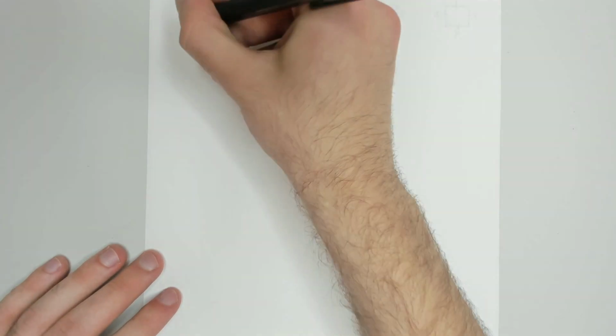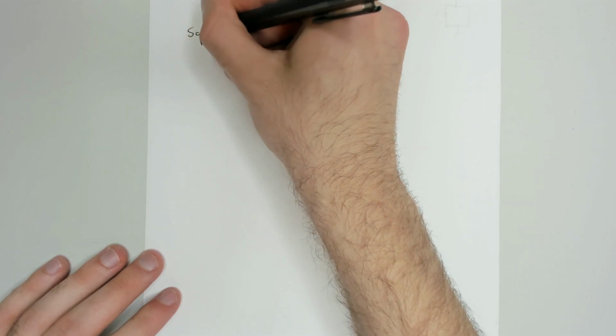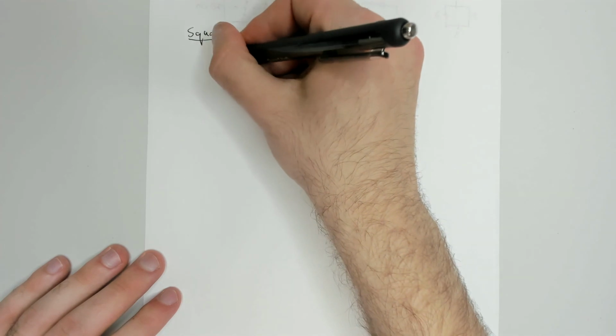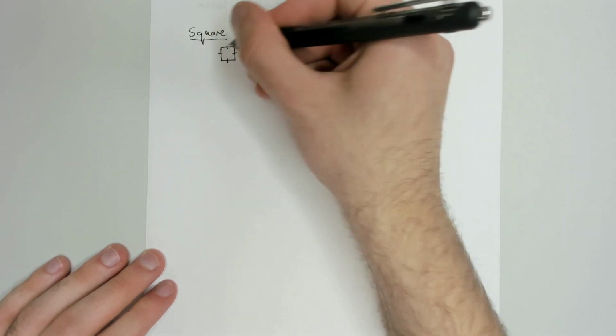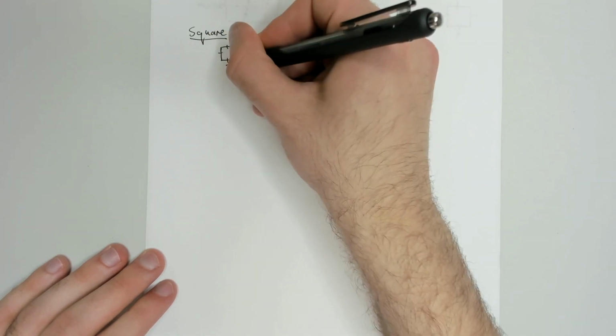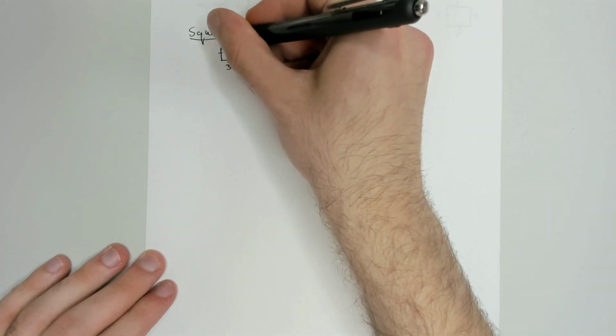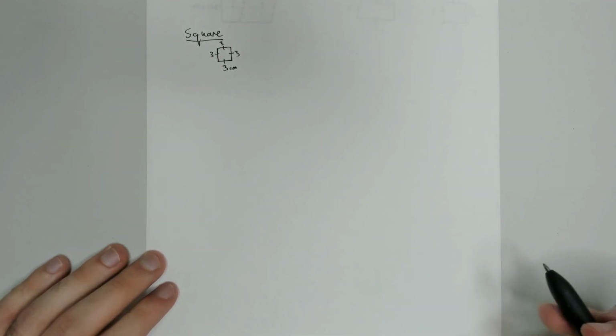So to do that, let's discuss what a square is. All right, so what is a square? Well, you could tell me, hey, this is a square, right? And if you know a little bit about squares, you'll know that all the sides are the same length. So if this is 3 centimeters, then it's 3 centimeters all the way around the square, right?